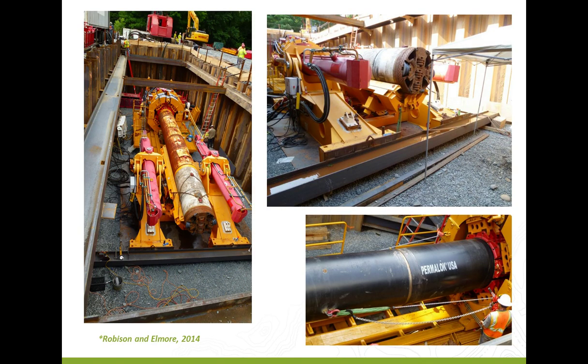Here are a few more pictures of that same setup, and you can note in the bottom right-hand corner, we actually used Permalock pipe in a segmental installation, joint by joint. That's the only use of Permalock on direct pipe that I'm aware of.